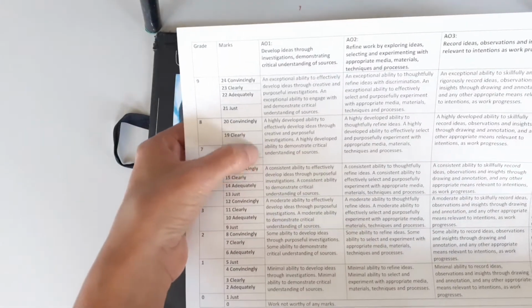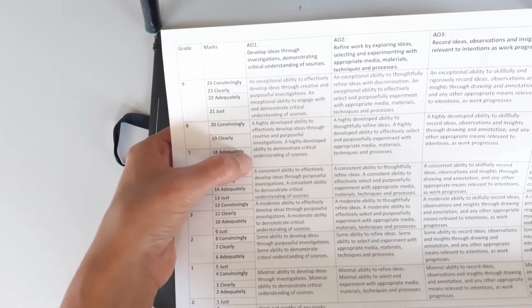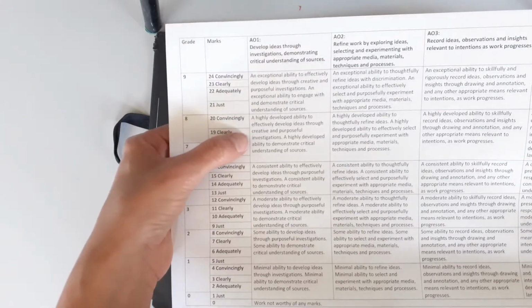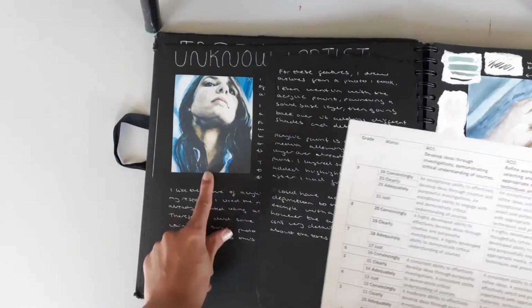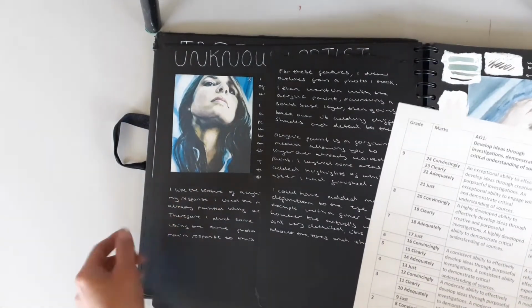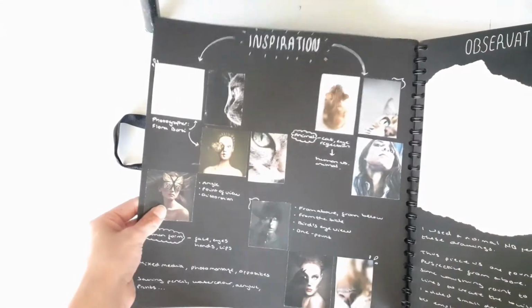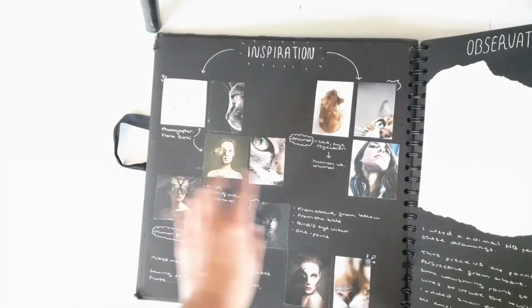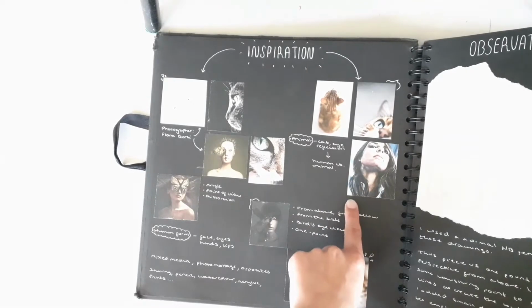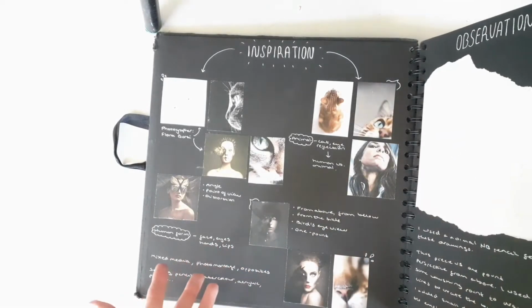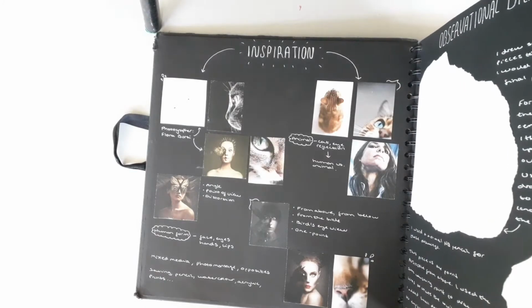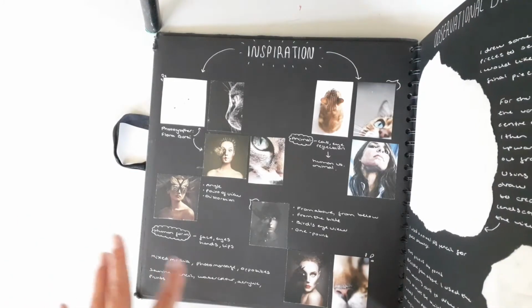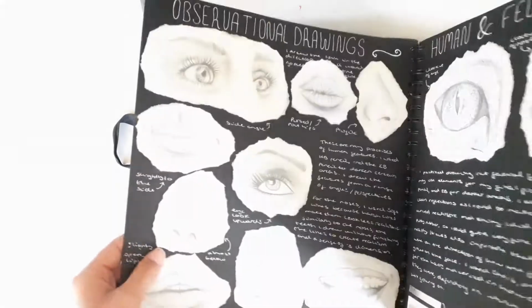So she's round about here for this. And it also says through creative and purposeful investigation. So is looking at this artist relevant to what she's trying to do? Well, when you look at her mood board at the start and the styles of paintings that she's trying to look at, she's trying to create this fairly realistic appearance, but she's not too worried about it being absolutely real. She still wants it to look like a painting.